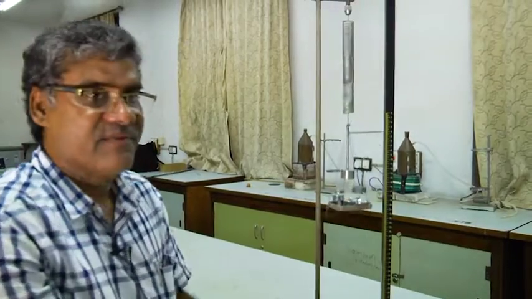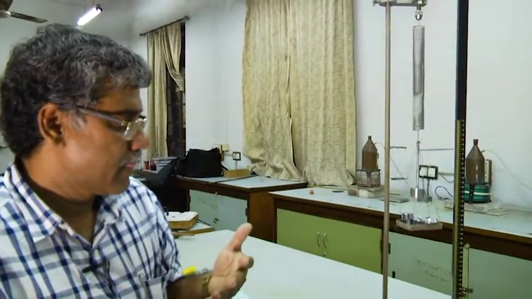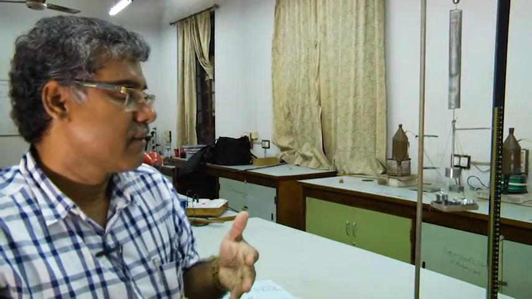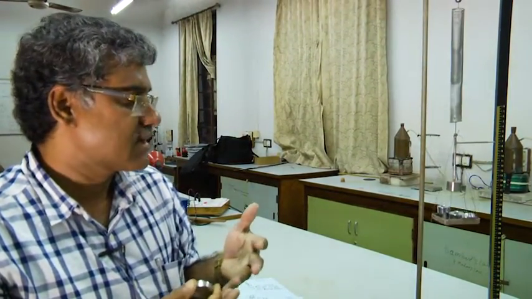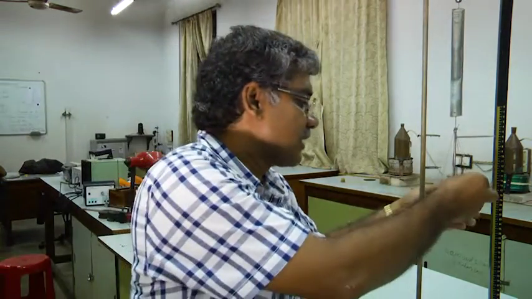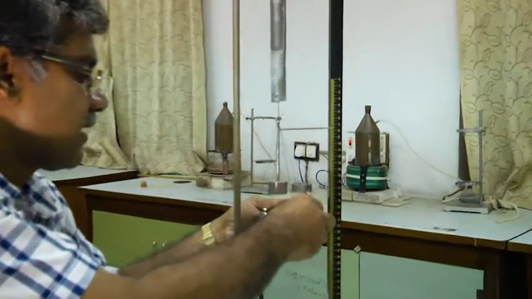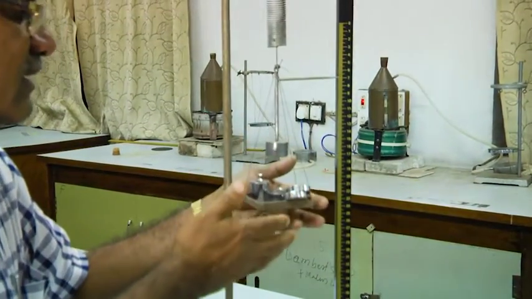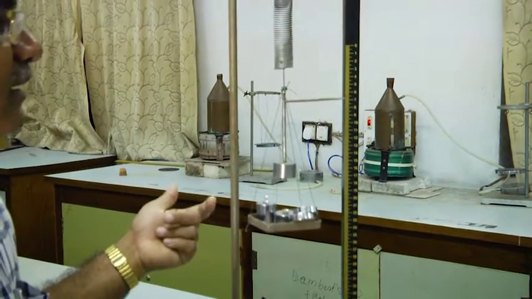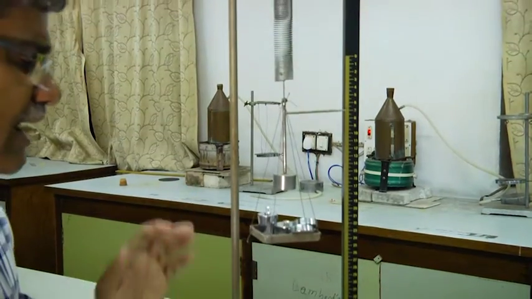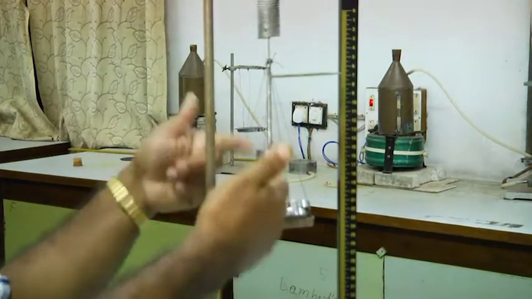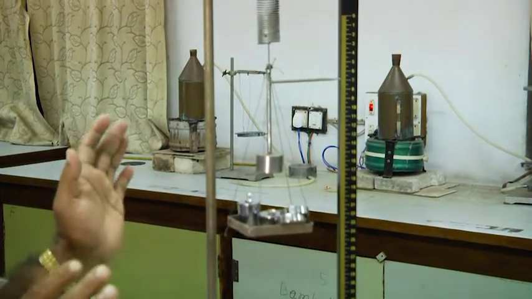At least I need 5 to 6 data points, because I have to plot a graph and it is a straight line. So, 5 to 6 points will be good enough to draw a straight line. For that, I will just add mass here and find out the time period. You can also do it in the reverse way by decreasing the mass, but I do not think we need that, because we are not taking readings there. Just increase the mass and find out the time period for different masses.